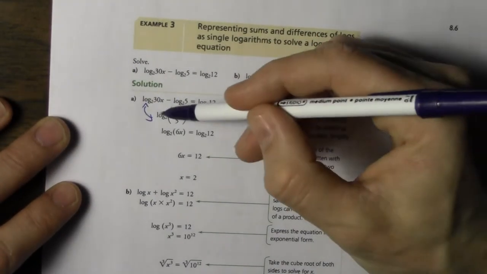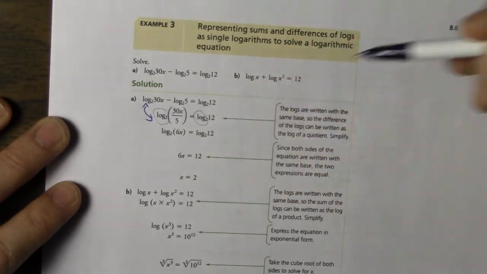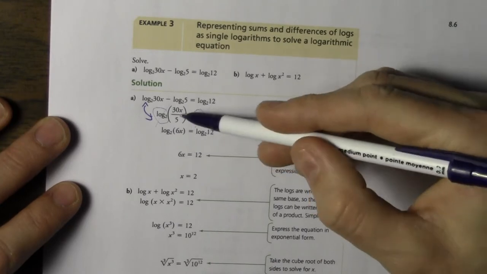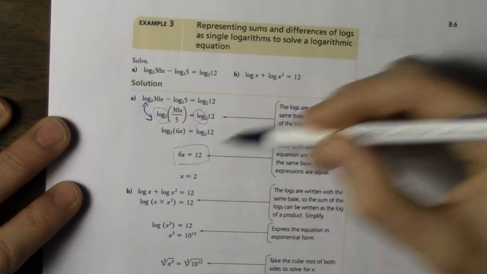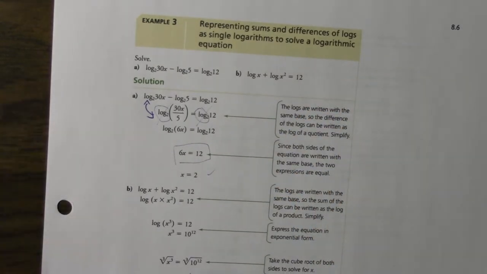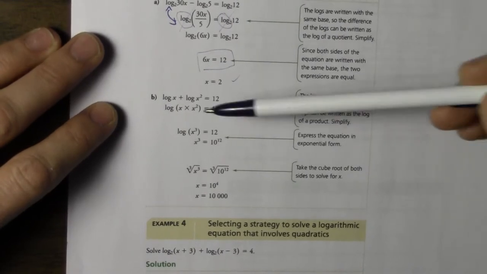Once we do that, we have one term on either side, both with log 2. So the logs can cancel, and we're left with 6x is equal to 12. So x is 2. No questions there?